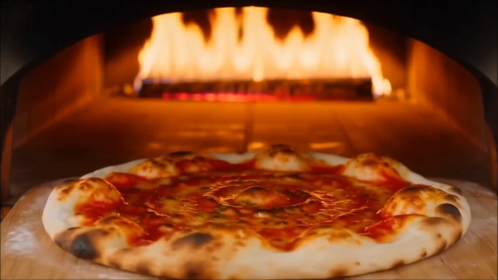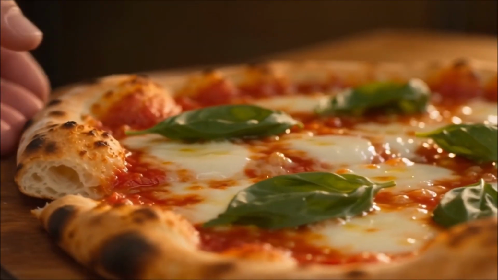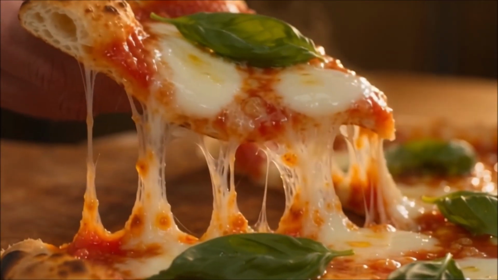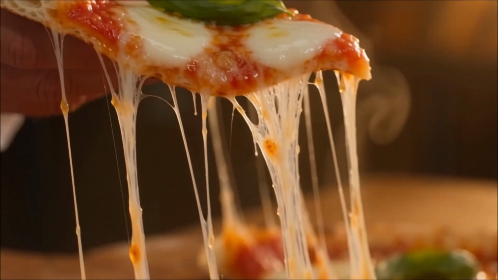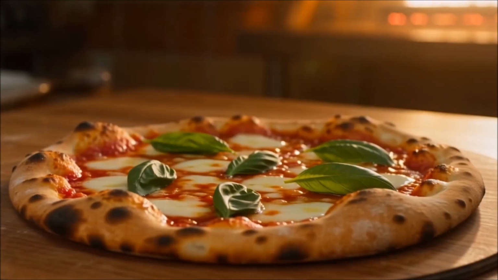5. Classification by crust. Thin crust, crispy and light, Italy, New York. Thick crust, soft and filling, Chicago, Sicily. Stuffed crust, cheese-filled edges. Crispy crust, cracker-like texture.